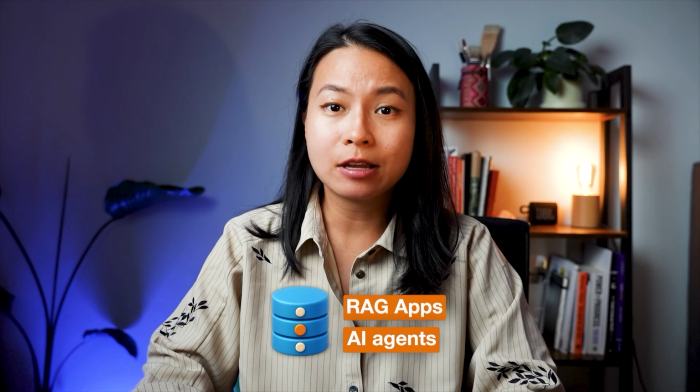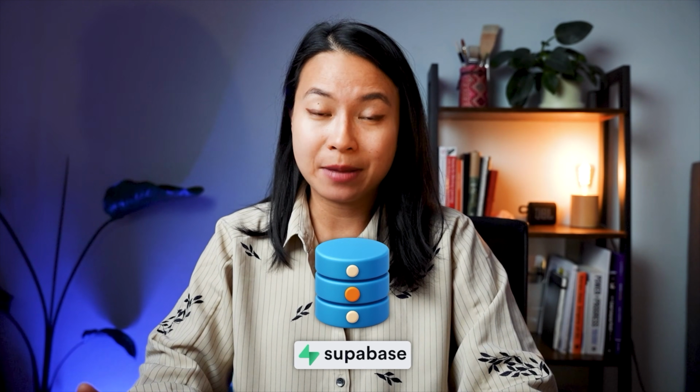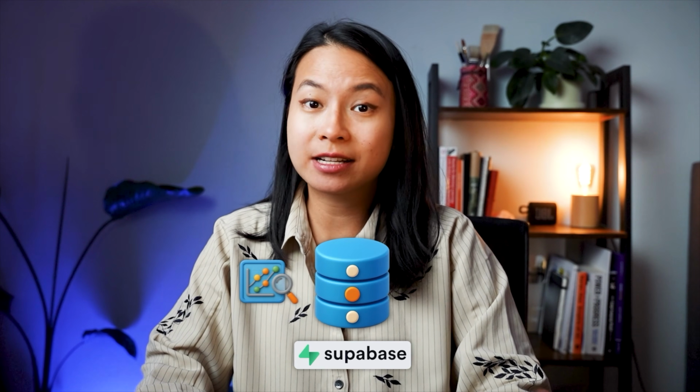Now, when you start building more serious AI apps with a user login feature, and the app has access to memory or an external knowledge base, then we'll need to also incorporate databases as well. This is particularly essential for RAG apps or AI agents. So there are different kinds of databases that you can choose from. A popular example is Supabase, which offers a traditional relational database, but it also has built-in vector search.